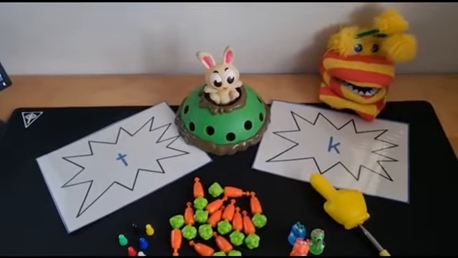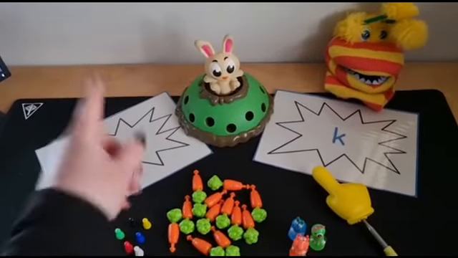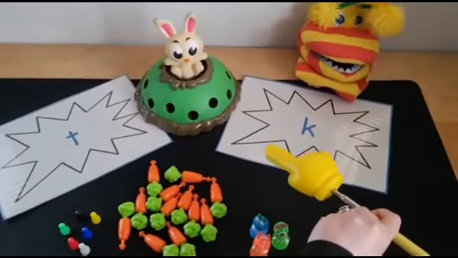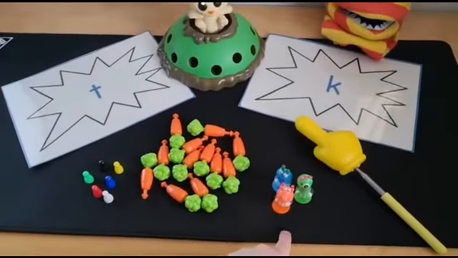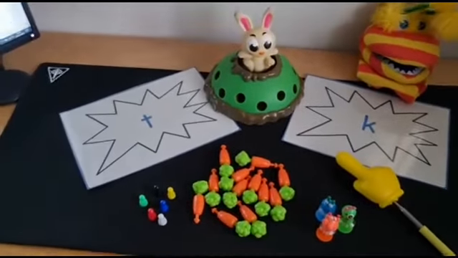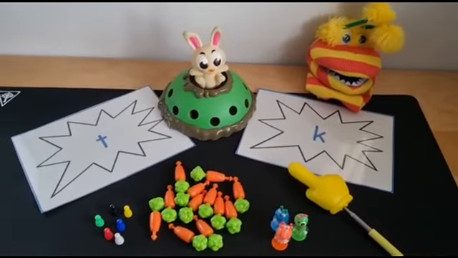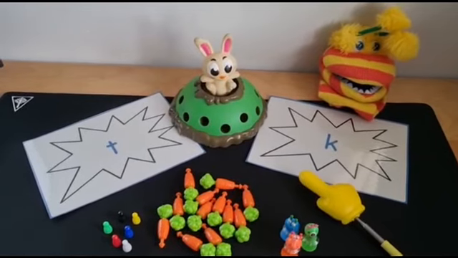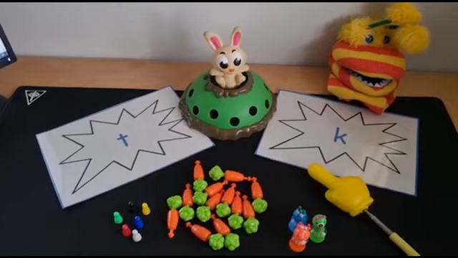Place both pictures in front of your child. You can either use a pointy stick, counters, or objects to place on the sound you have said. In between listening to each sound, you may want to make the activity more interesting by playing games such as fishing, pop-up pirate, or building a tower.